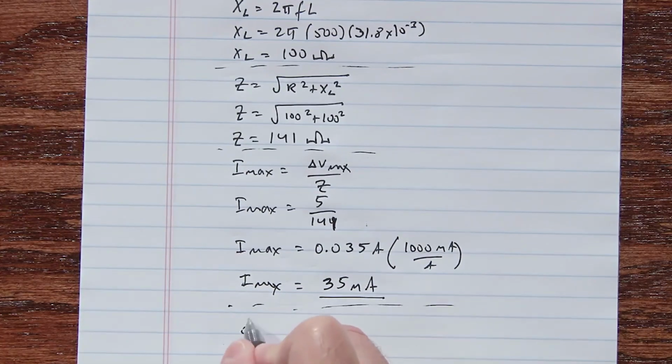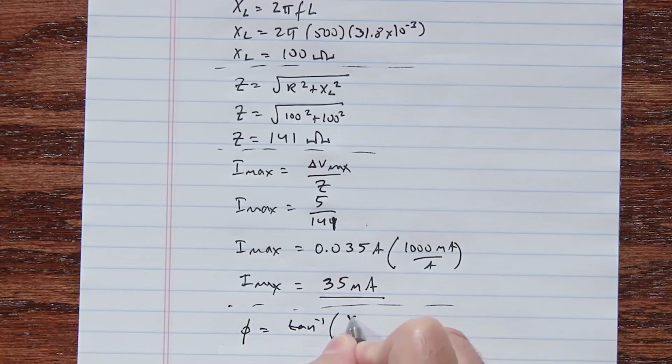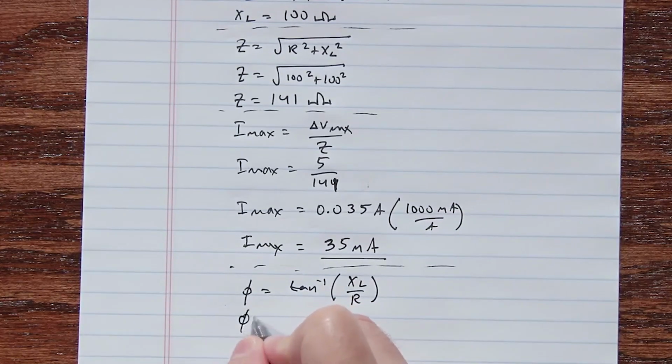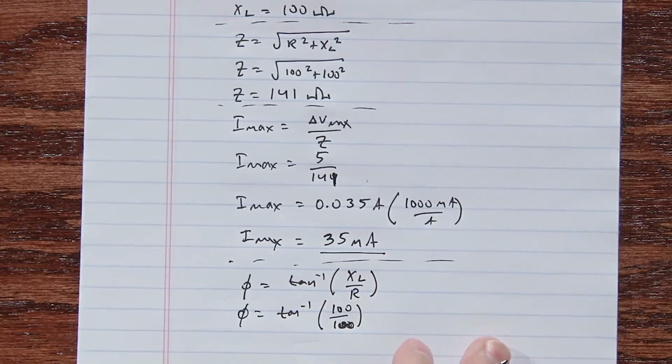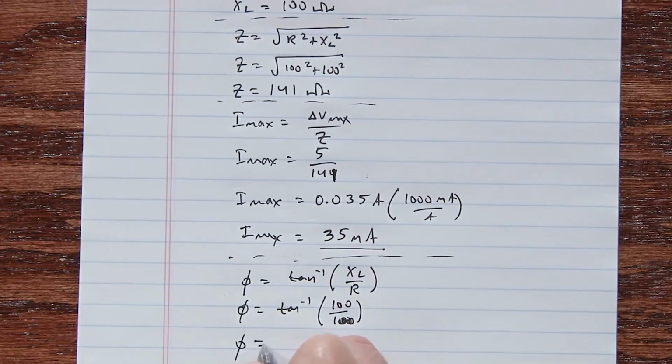And finally, we have phi is equal to the inverse tangent of the inductive reactance over the resistance. Phi is equal to the inverse tangent of 100 divided by 100, and that is going to be the inverse tangent of 1.